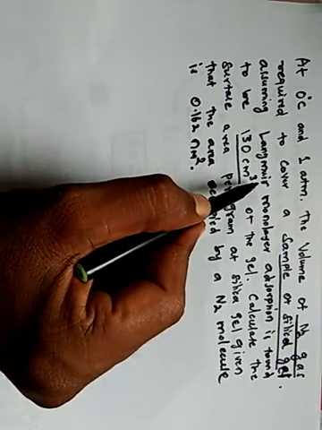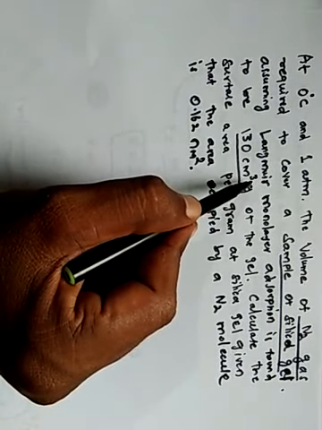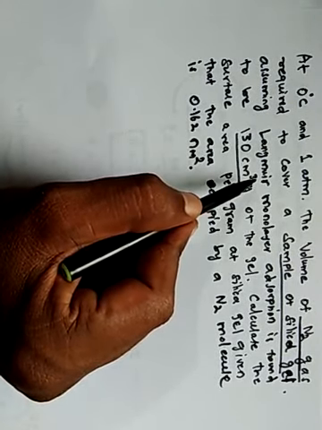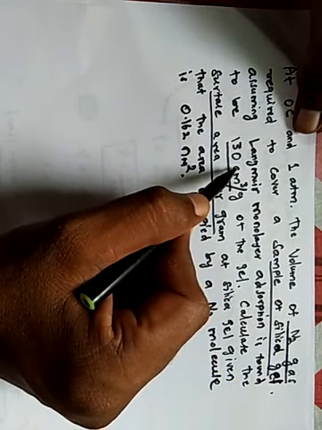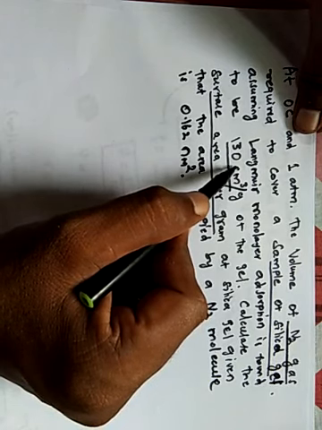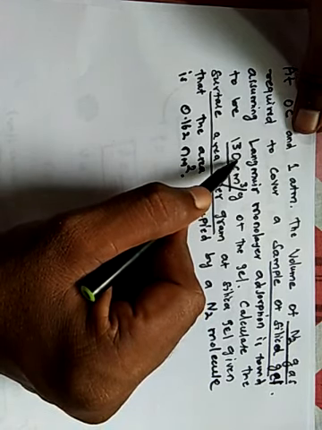per gram of the gel. Calculate the surface area per gram of silica gel. They are asking us to calculate the surface area. So the data given is the volume of gas that is required to completely adsorb only on the monolayer. So they have given the volume to form the monolayer on silica gel.